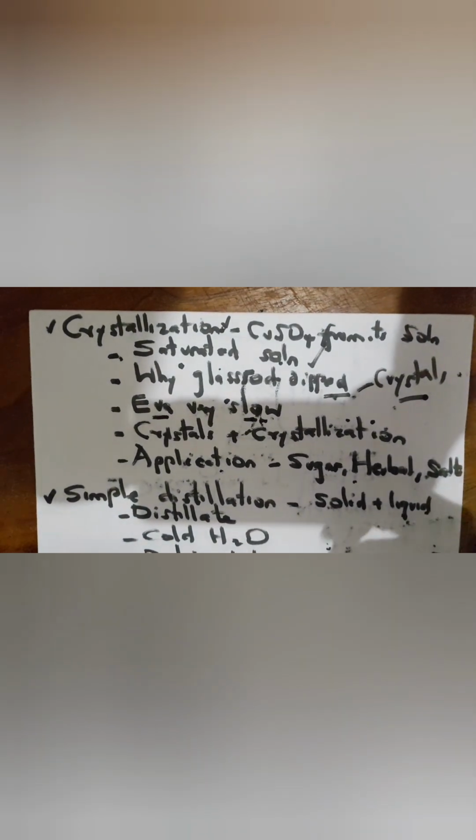During the process of evaporation, it is encouraged that evaporation be very slow. Why? For you to obtain crystals of larger size, you need to do evaporation at a slower rate. If you do evaporation at a faster rate, you end up getting a powder. But if you do it very slowly, you get something very large.